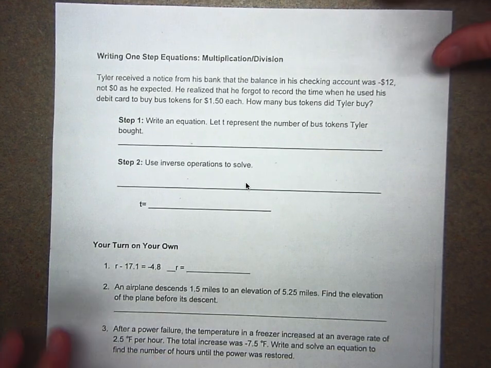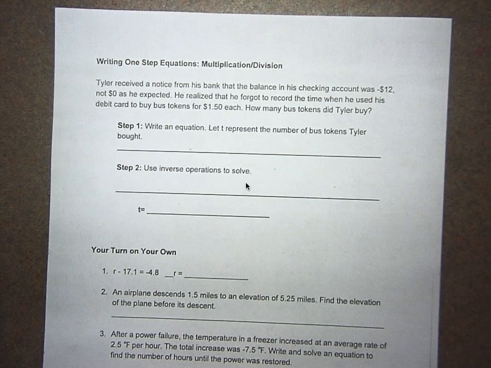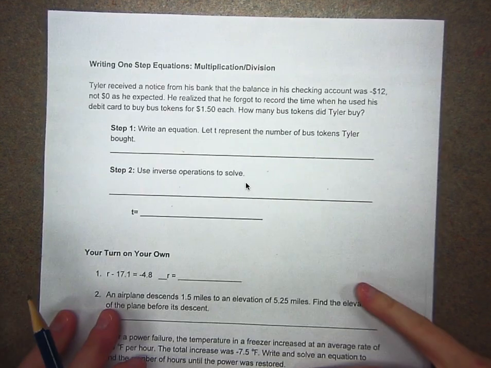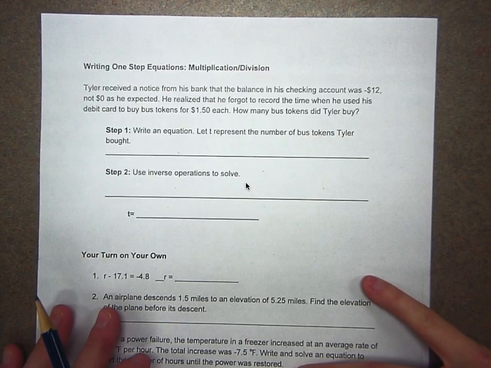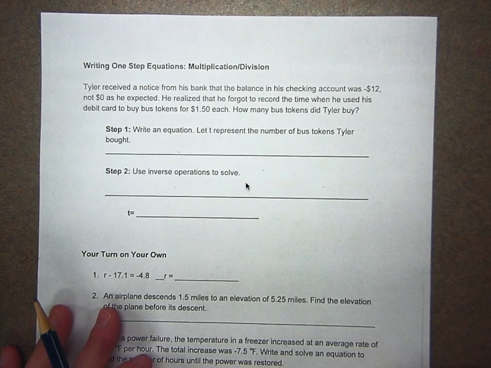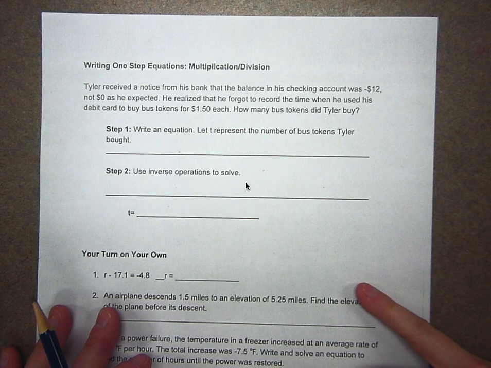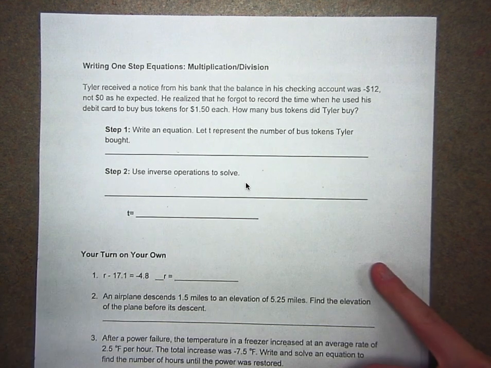Turning the page over, we have another story problem in which this one works with multiplication and division. Tyler received a notice from his bank that the balance in his checking account was negative $12, not 0 as he expected. He realized that he forgot to record the time when he used his debit card to buy bus tokens for $1.50 each. How many bus tokens did Tyler buy?